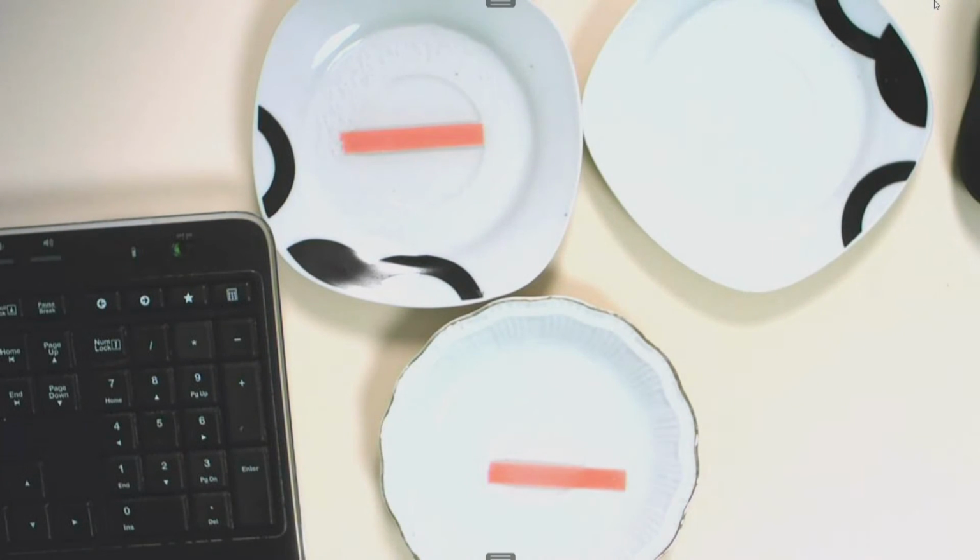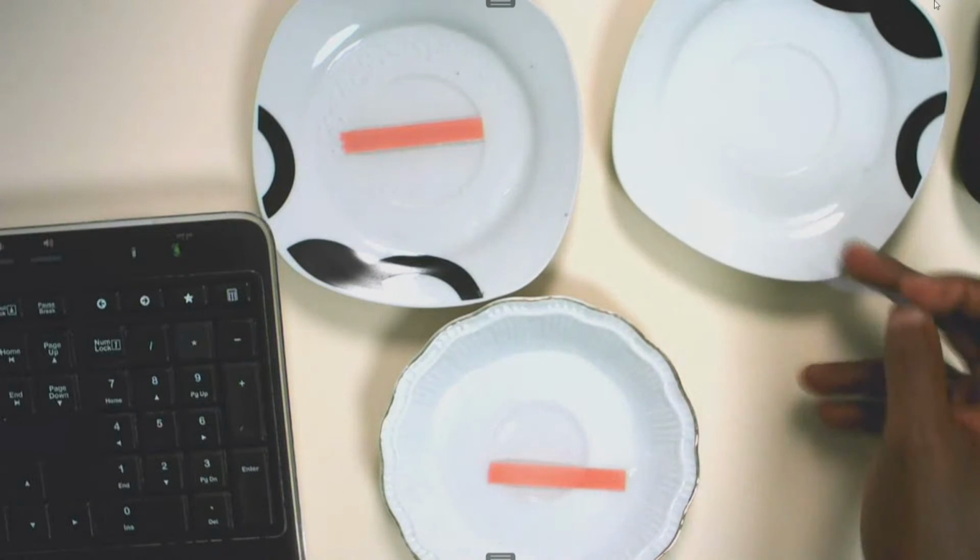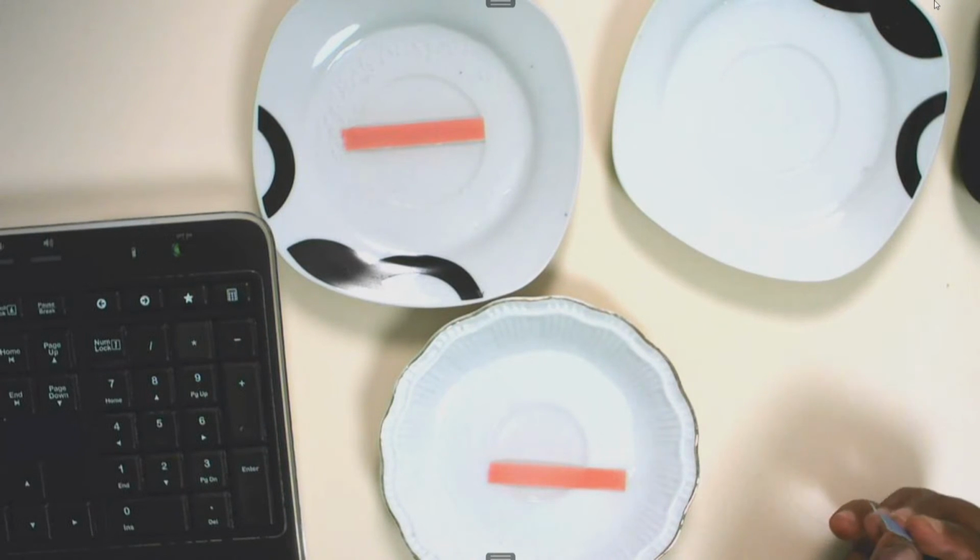Right, let's have a look at this one. Ordinary tap water using a blue litmus paper. Let's have a look.